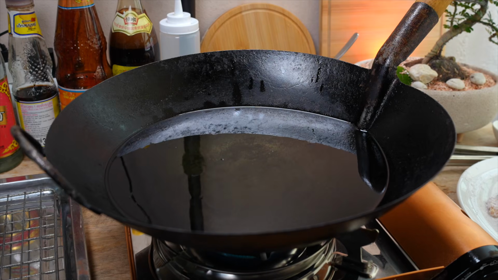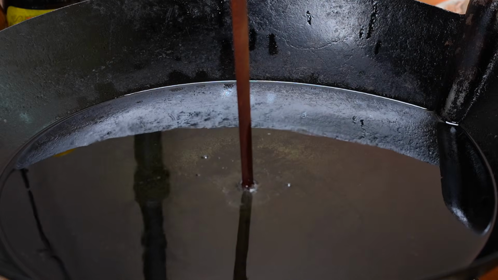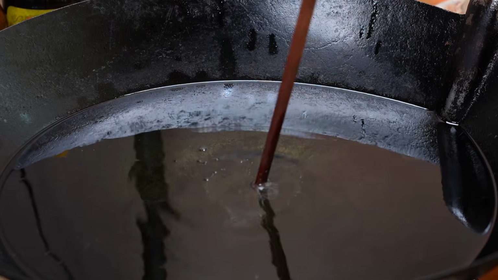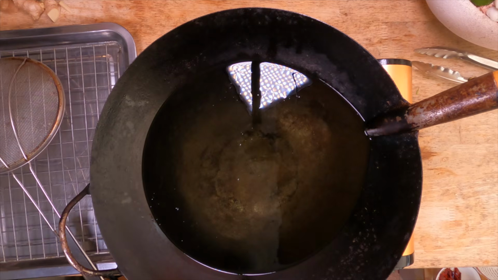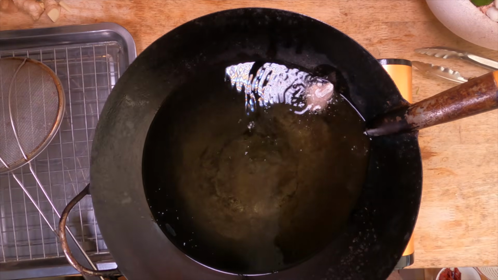Here's the old school Chinese way to tell if your oil is hot enough for frying. Stick a wooden chopstick down the center of the oil. If it fizzes on contact, the oil is hot enough. Carefully place the chicken into the hot oil. Again, I'm going to cook in 2 batches.